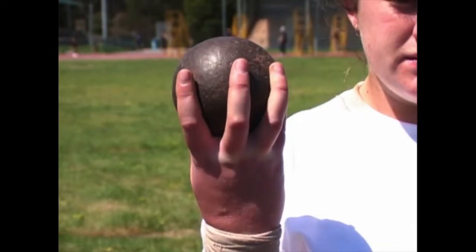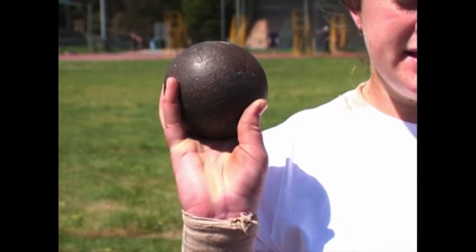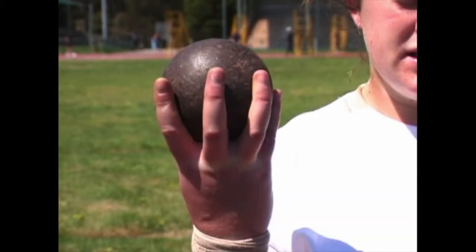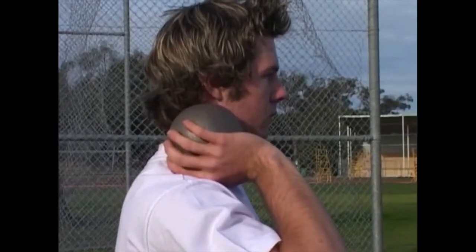The shot is placed at the base of the first 3 fingers, with the little finger and thumb creating a cup. The 3 fingers should be evenly spread behind the shot. The hand should be cocked back from the wrist so that the shot rests easily into position. The shot should not be held in the palm of the hand, as this could lead to a throwing action rather than a put.